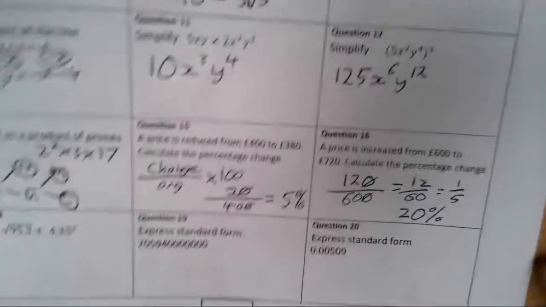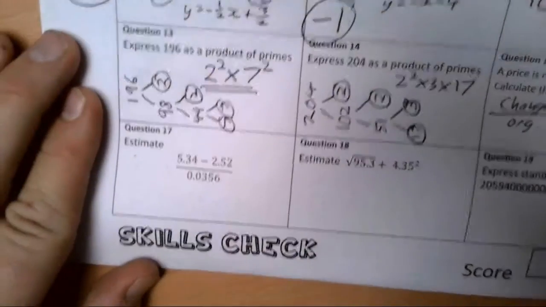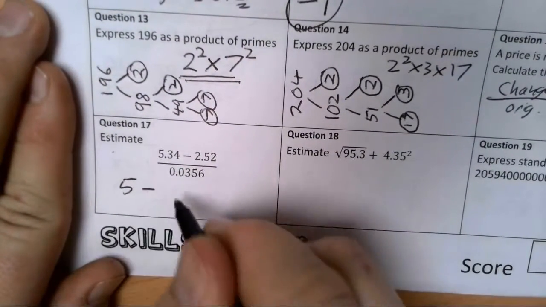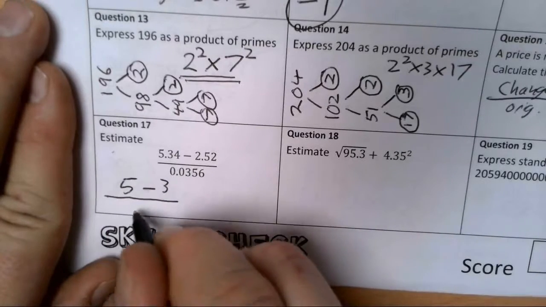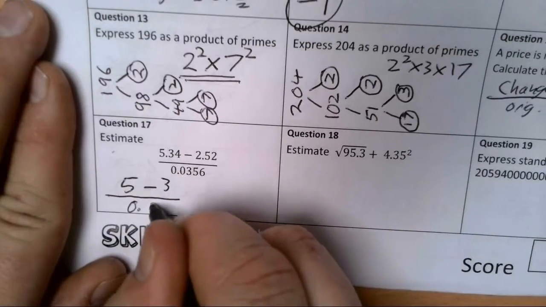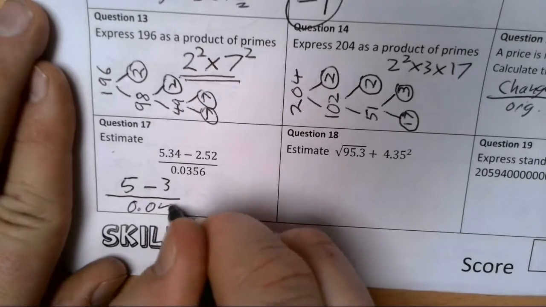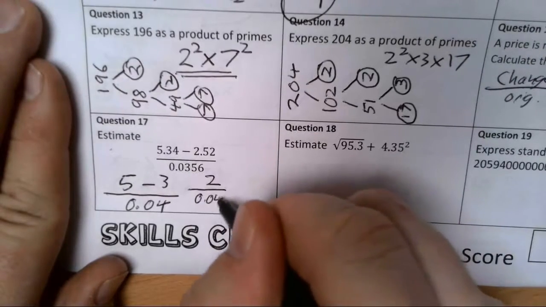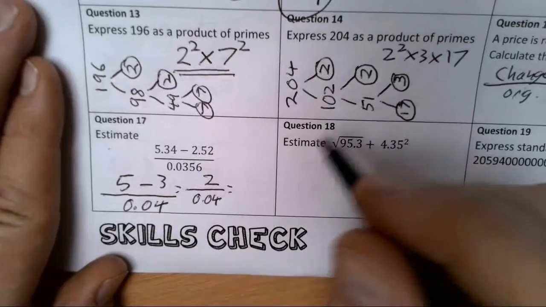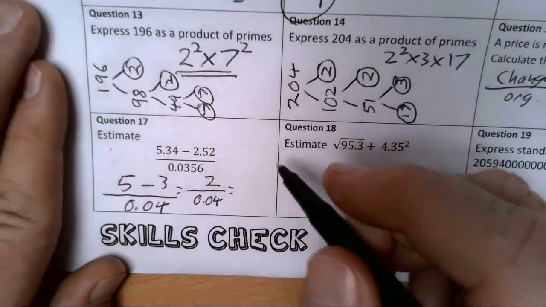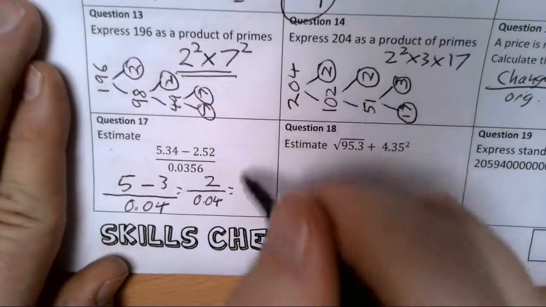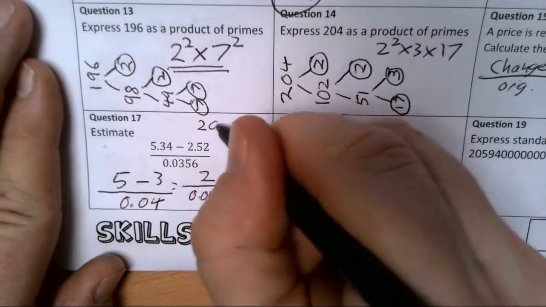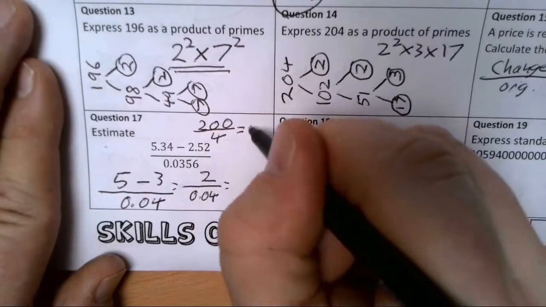Right, estimation. Question 17. Rounding to one significant figure. So I want 5 take away 3, divided by 0.04. So I've got 2 divided by 0.04, which is, let's see, what I could do with that is just use equivalent fractions, multiply them both by 100, so that's going to be the same as 200 divided by 4, which is 50.